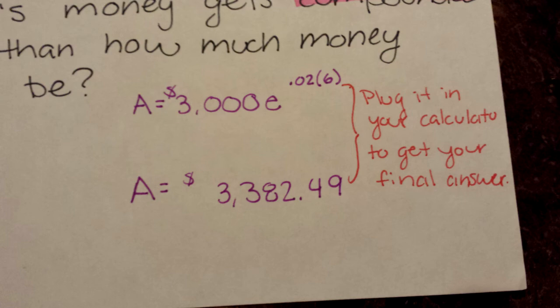After you have all this information, you will just have to plug it into the equation, which will be A equals $3,000 E to the power of 0.02 times 6. After you have this, you will just have to plug it all into your calculator, which will give you your final answer, which will be A equals $3,382.49.